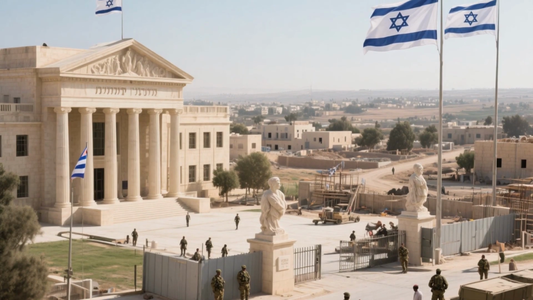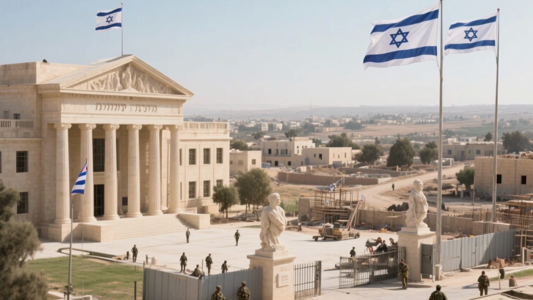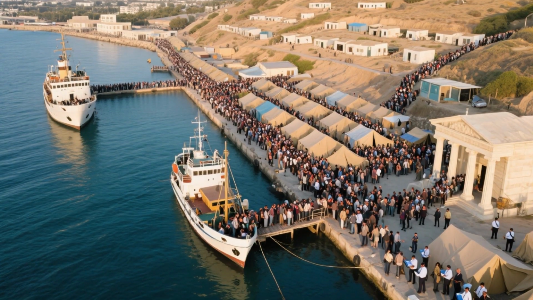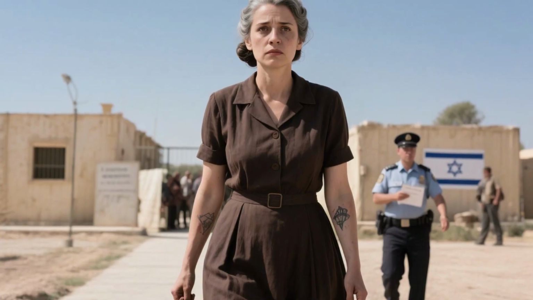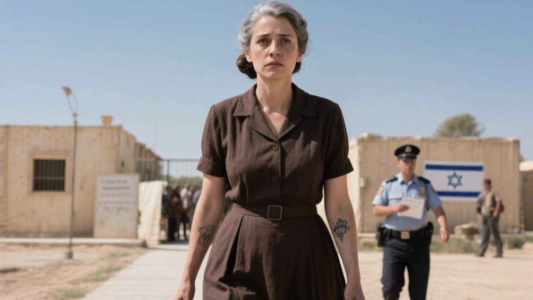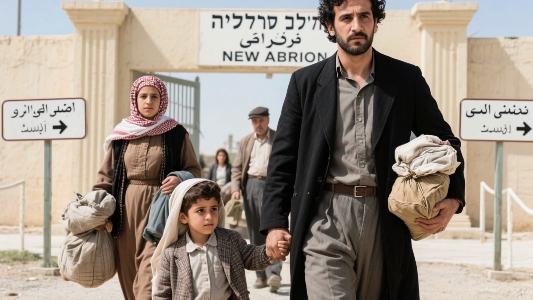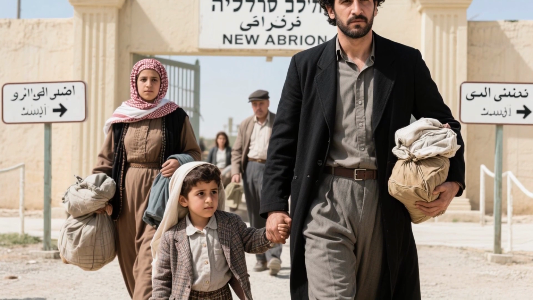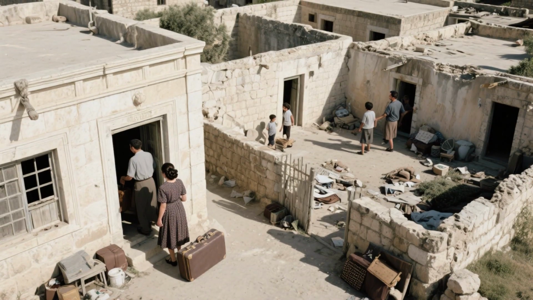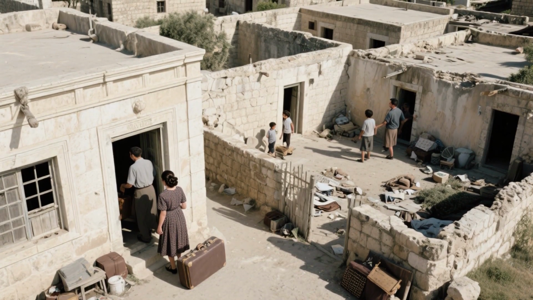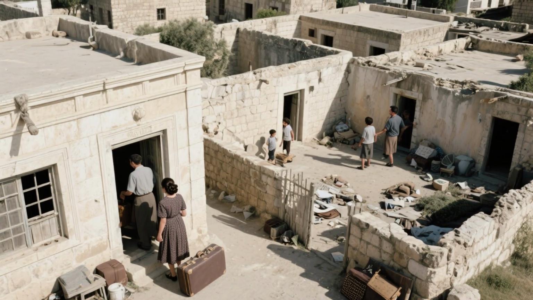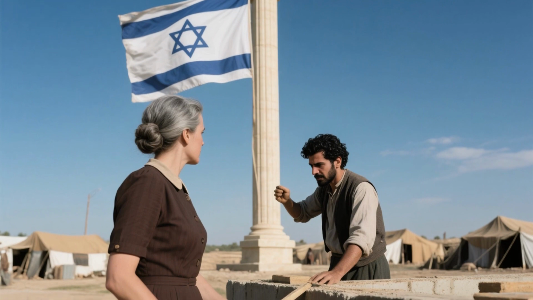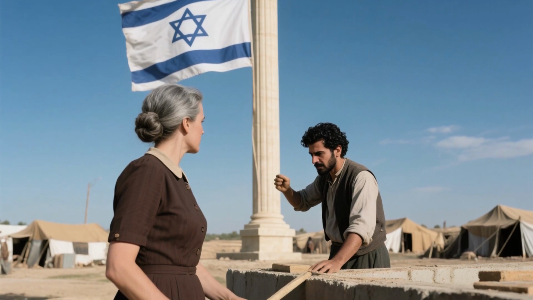On the Israeli side, triumph carried its own burdens. The young state now had to absorb waves of immigrants far larger than its original population. Survivors of the Holocaust arrived from Europe, still bearing the scars of trauma. Jews from Arab countries arrived as well, many fleeing hostility and expulsions triggered by the new conflict. Towns that had once been Arab were repopulated with Jewish families, often without acknowledgement of the people who had lived there before. The state celebrated resilience, but beneath the surface, contradictions grew.